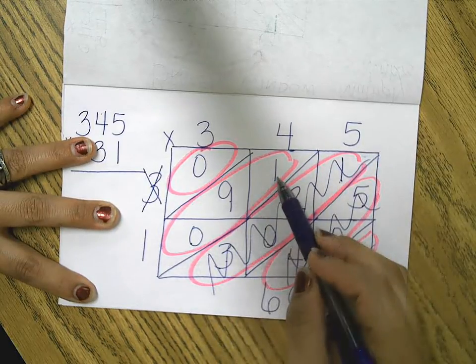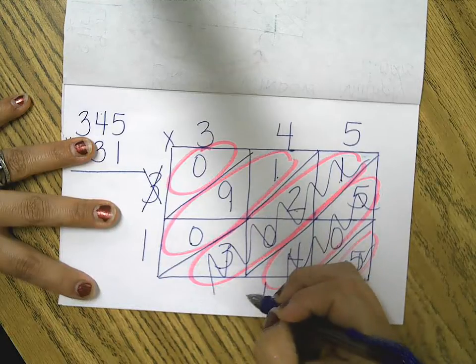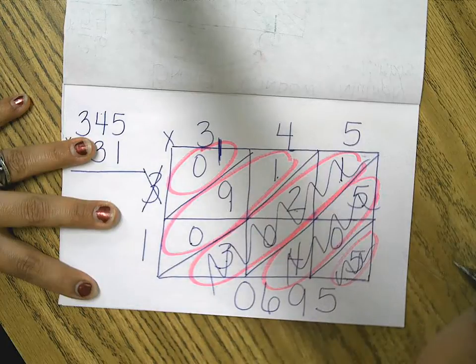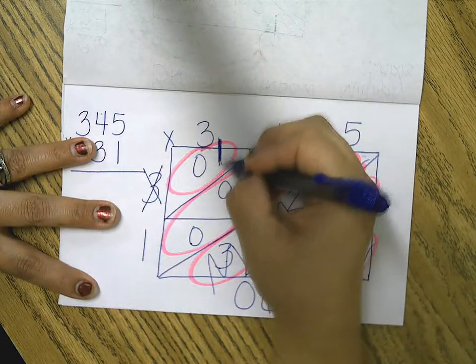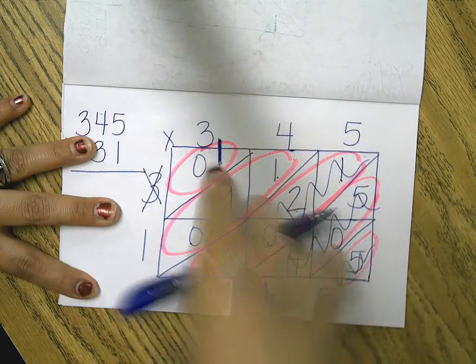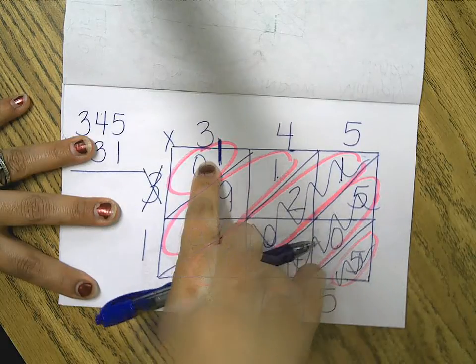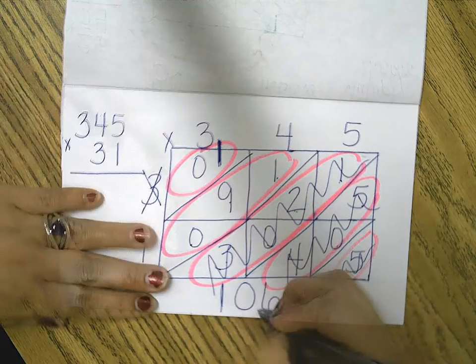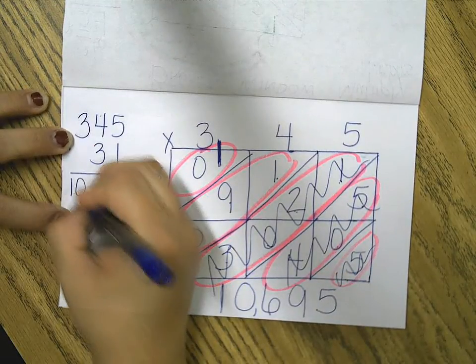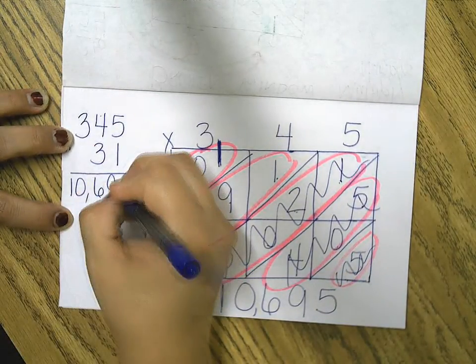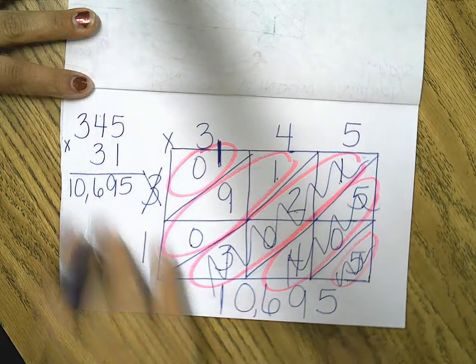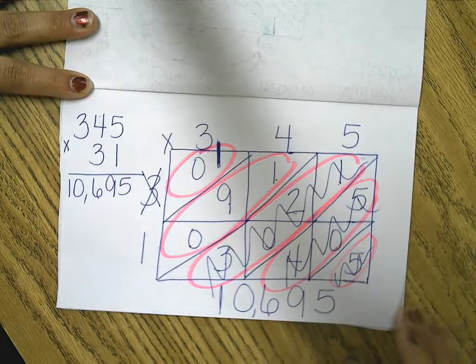0 plus 9 plus 1 is 10. Bring down your 0, carry the 1. Notice how I make it nice and bold because I know that I had to carry it over from this one. I had to regroup it. 0 plus 1 is 1. So your answer for this would be 10,695. Okay? This broken window method is very similar to our area model.